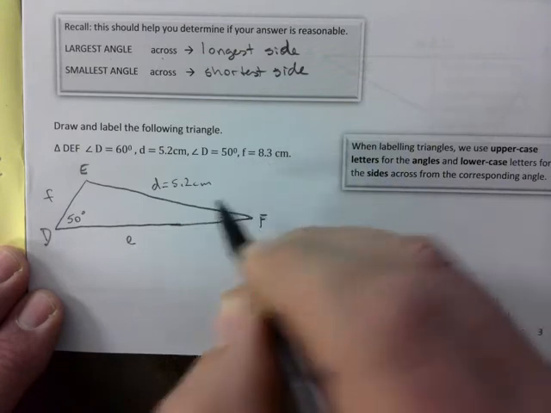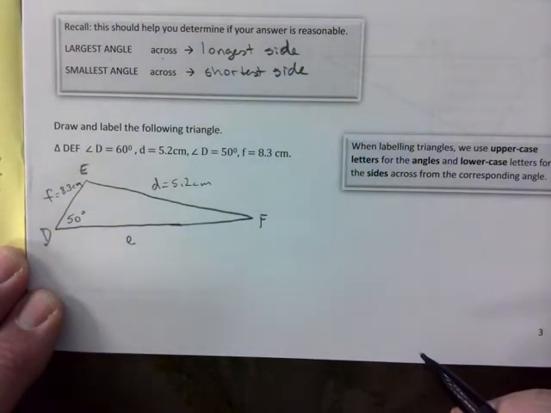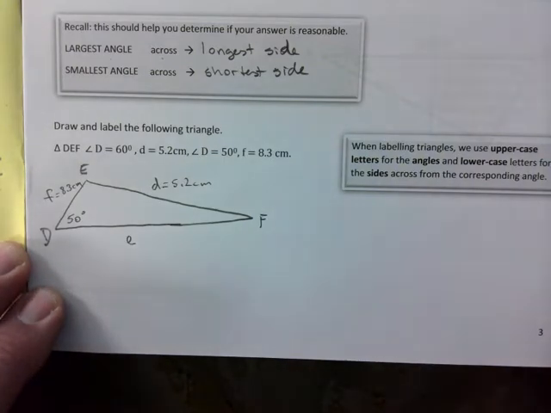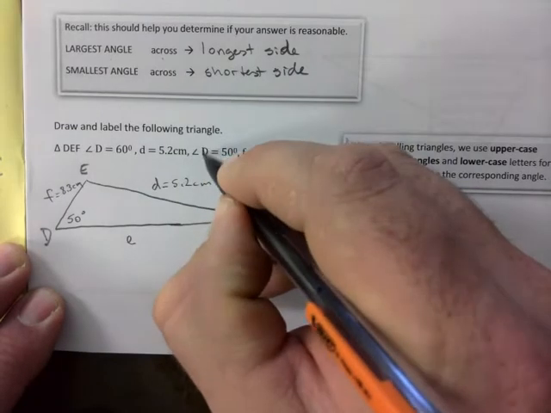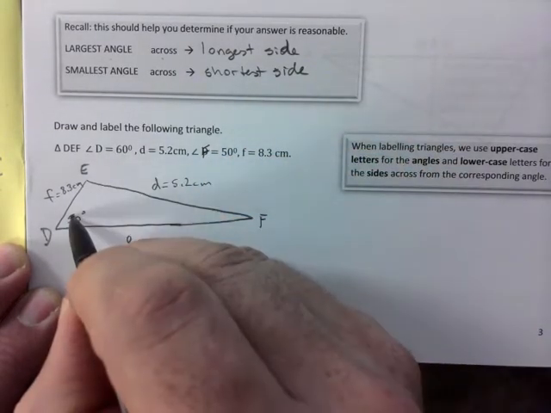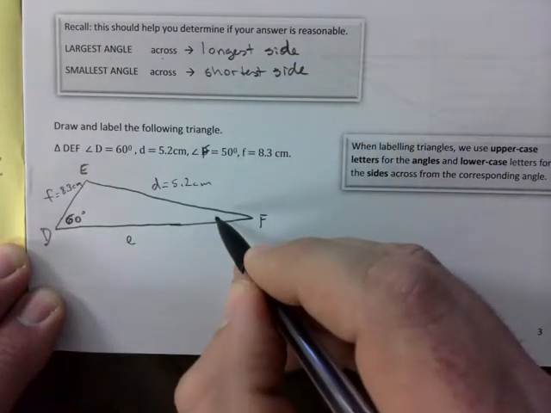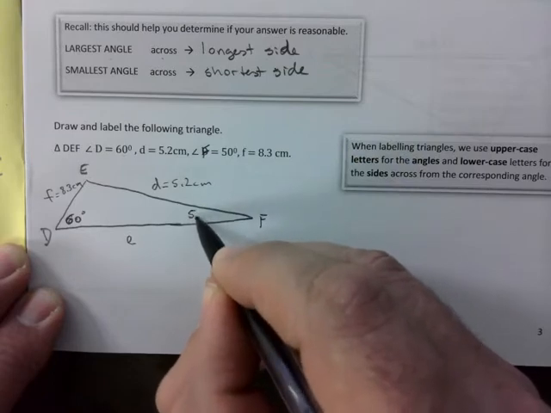Side f is 8.3, right? Am I missing something? Oh, there's 2. Oops, that's a typo. This is supposed to be F. So angle D is actually 60, right? Let's fix that. 60, and angle F is 50 degrees.